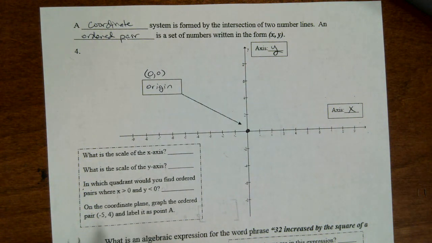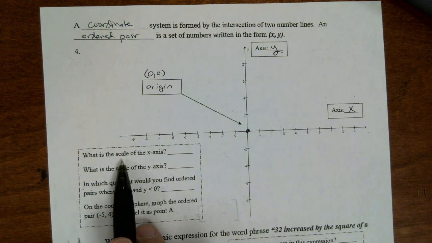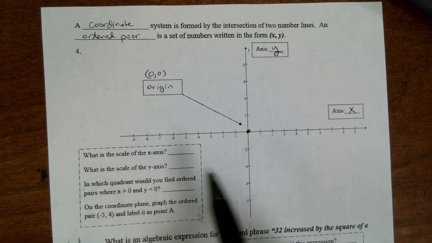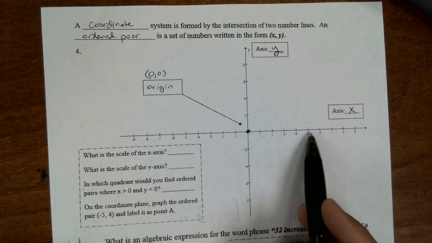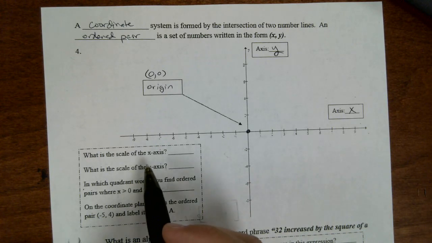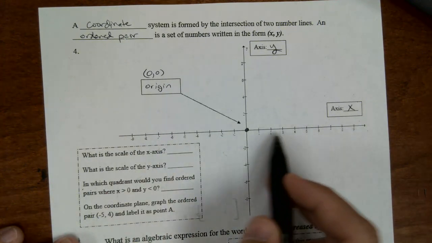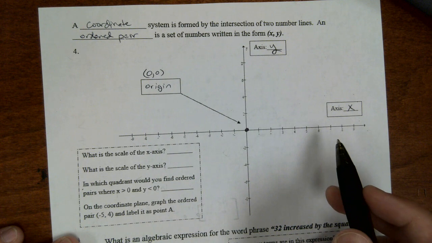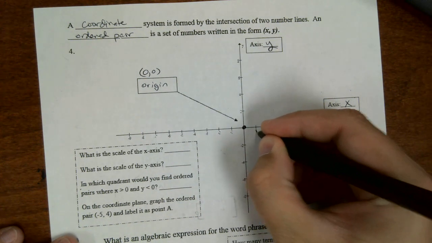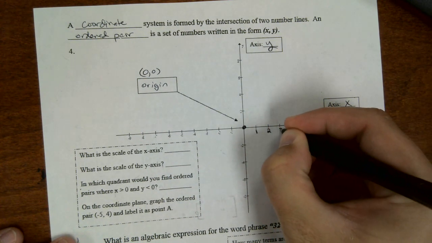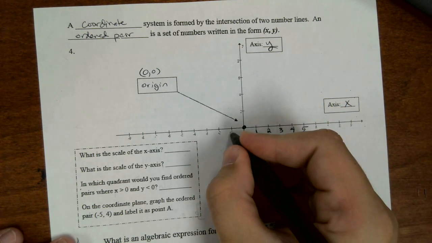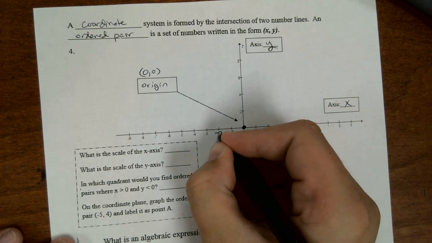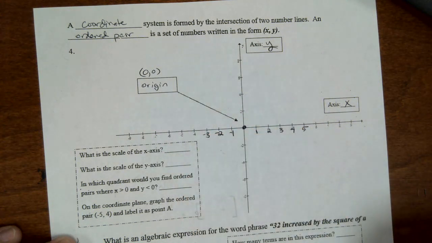What is the scale of the x-axis? So basically what it's asking is between each tick mark, how much are we jumping? On the x-axis, this is the one that is going from left to right. We can see right here, the numbers are a little bit faded, but we go 1, 2, 3, 4, 5, and even if we go in the opposite direction, negative 1, negative 2, negative 3.